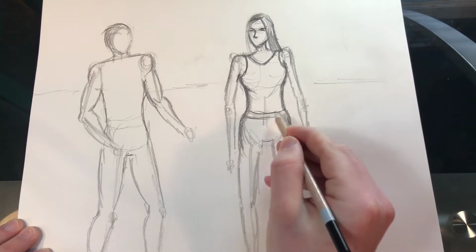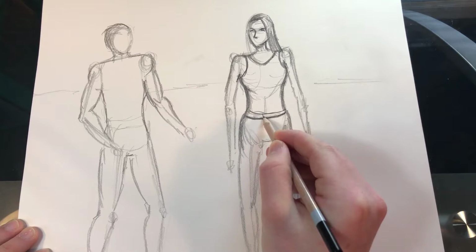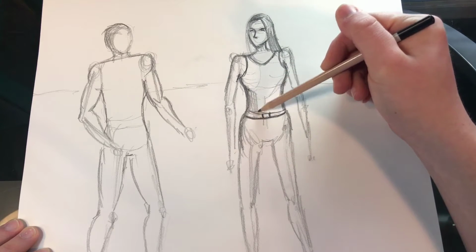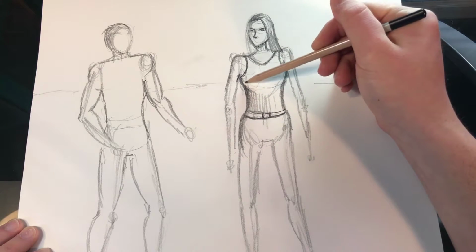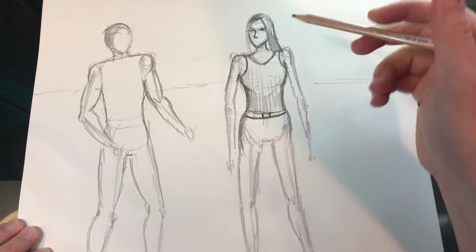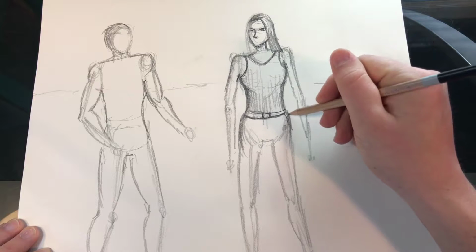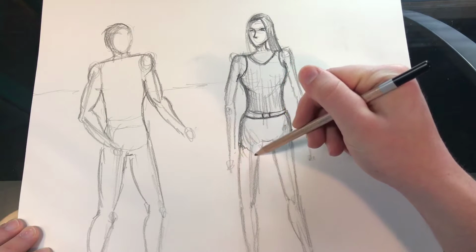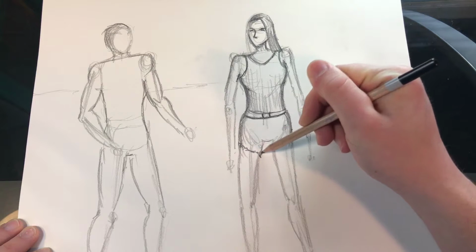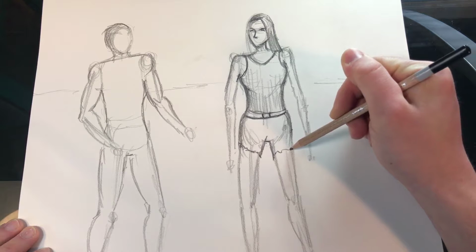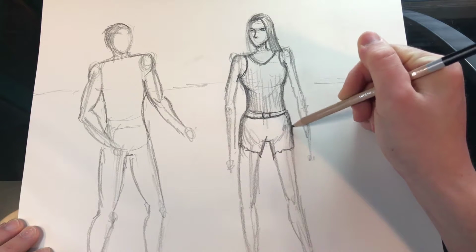Give her maybe a belt over here. We're not getting into a lot of shading yet. We're just getting the outline of the characters. Really, when you start sketching, work your way into progressively more and more detail. But at the very beginning, just get in the shapes and think about the big picture.